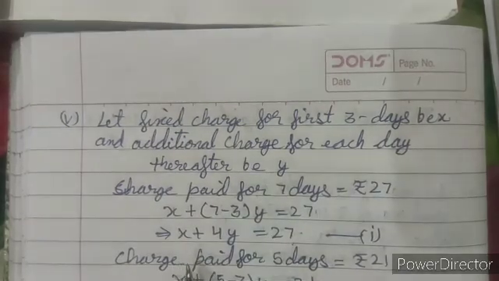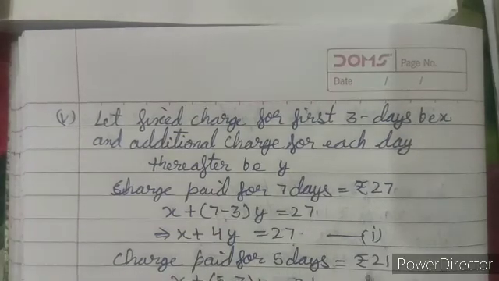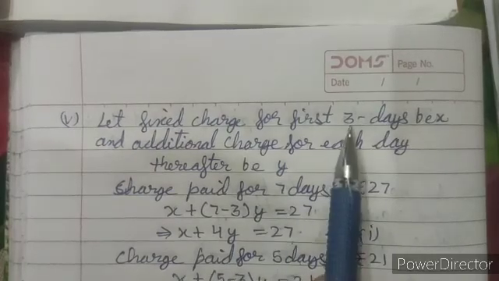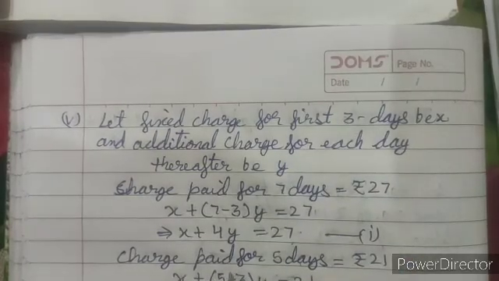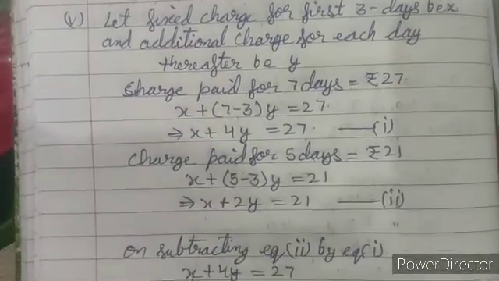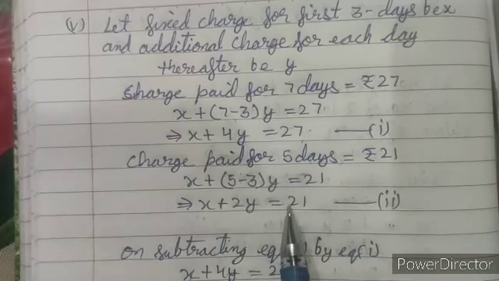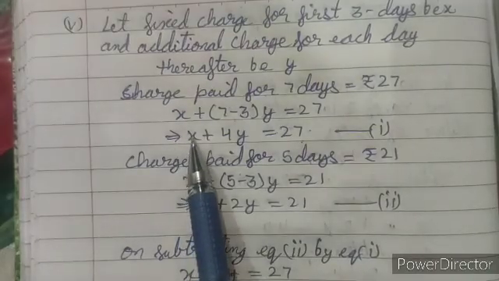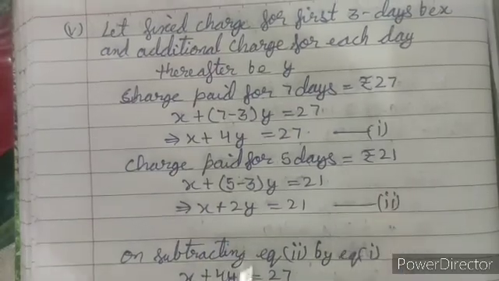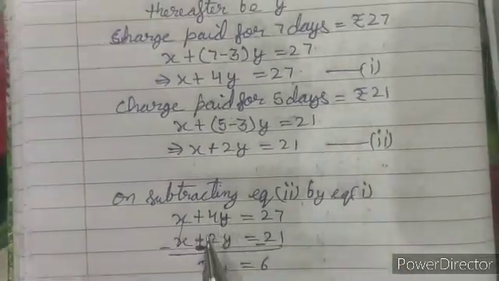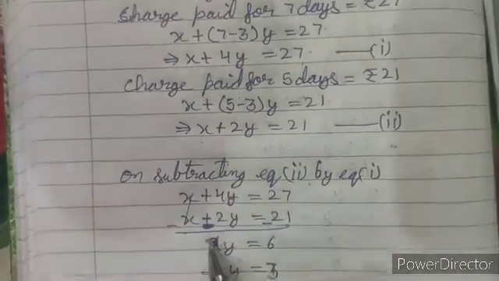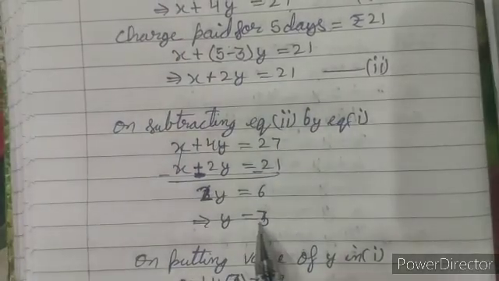Similarly, Susy has paid rupees 21 for 5 days. That means for the first 3 days she has paid rupees x, and for the next 5 minus 3 days she has to pay rupees y, and that will be x plus 2y equal to 21. Here also the coefficient of x is equal, so we will subtract equation second from equation first, and on subtracting equation second from equation first, we are getting 2y as 6. That means y equal to 3.